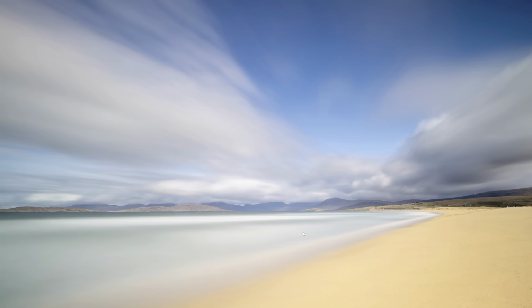The water down here, again over an 8-minute exposure, flat calm, all the way up to the sand here. But the horizon is on the bottom third, and the point of interest here, or the break in the water, is right on that bottom right-hand side.